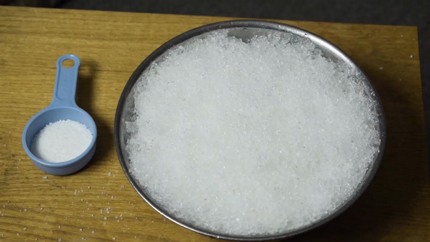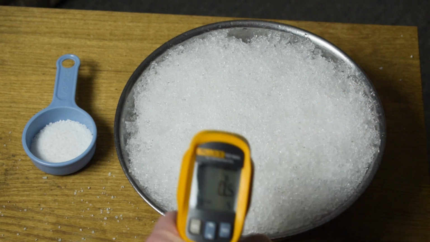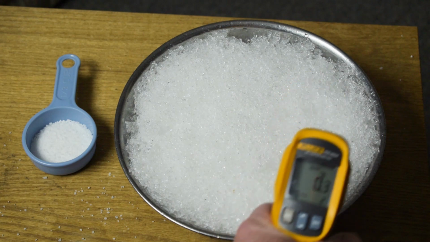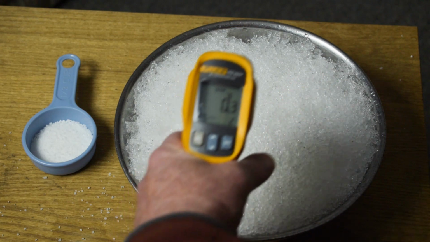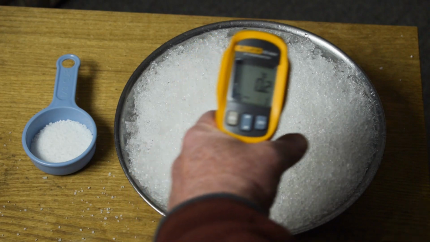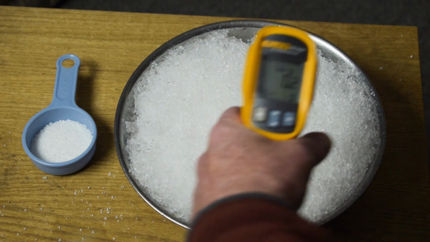Here is a bowl of slightly moist, coarse-grained snow that I brought in from outside. This handheld infrared thermometer measures the temperature of the snow surface. The snow is slightly moist, and accordingly, the surface temperature is at 0 degrees Celsius. Well, at least within the accuracy of the infrared thermometer, which is 2 degrees.